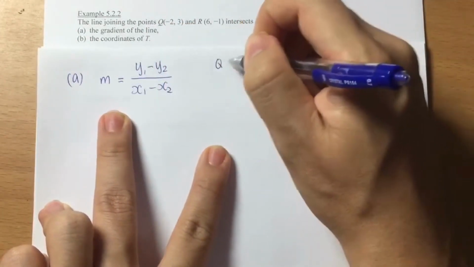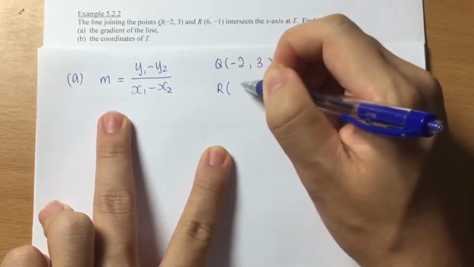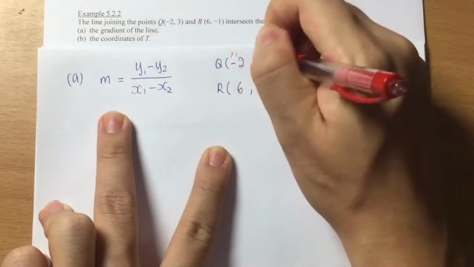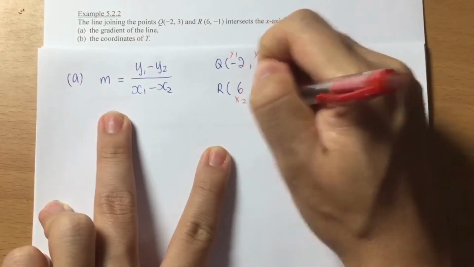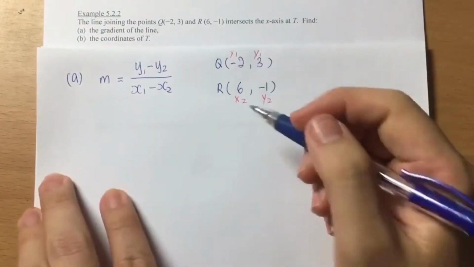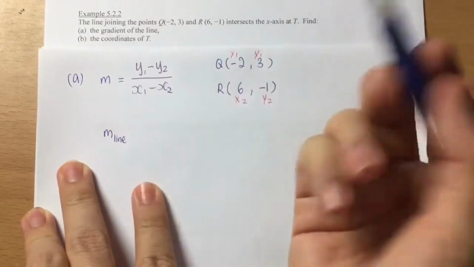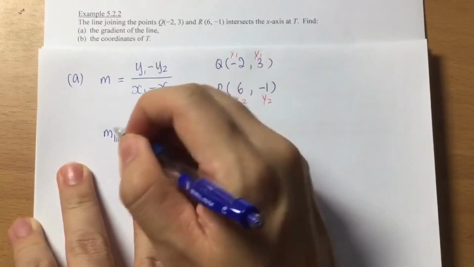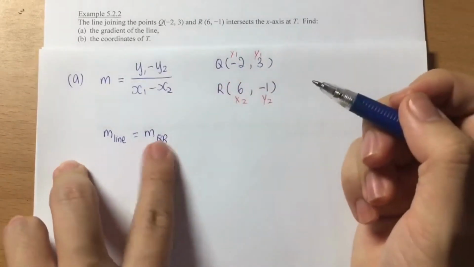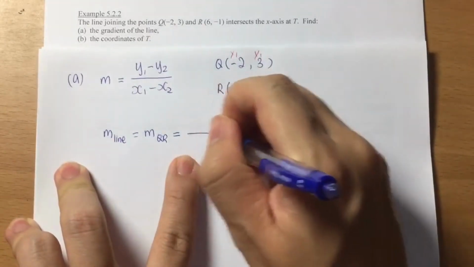And again, this is my personal habit. I always like to write my coordinates out on top and below, so that will give me x1, y1, x2, y2, so that I can see clearly. And well, the gradient of the line, which I don't know, since they use the line, I just use the line, or you can also use MQR as well. So all these are nice presentation skills that you guys should know and should use.